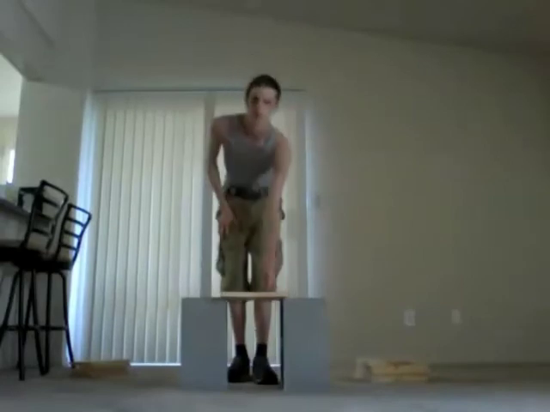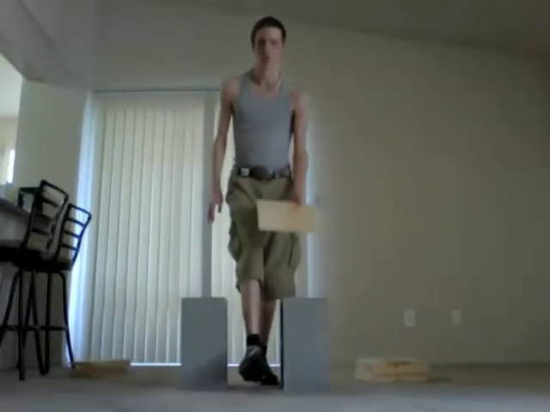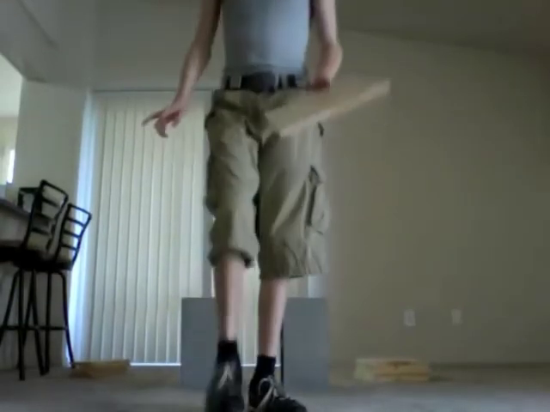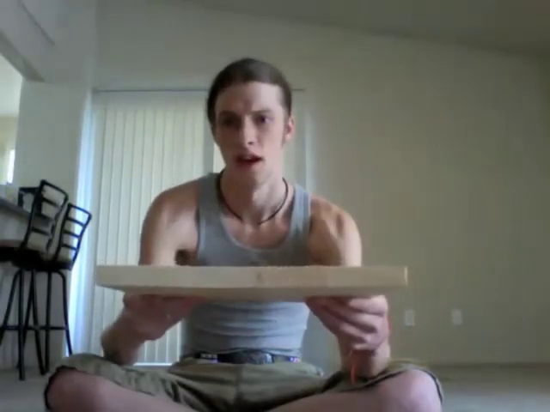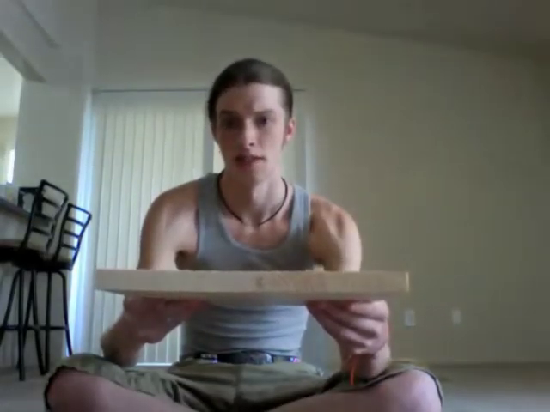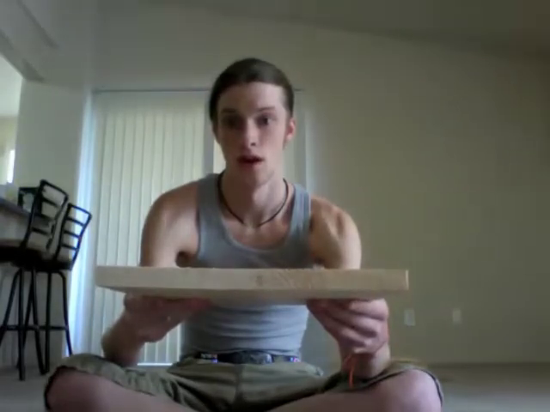Today we're going to be breaking some boards using some simple physics that we've all learned this month. It's a pretty simple thing to do if you know what you're doing. This is a simple pine board. It's about a foot long by a foot wide. It's about an inch thick. And we're going to be applying some basic physics that I'm going to show you that are used to break a board.